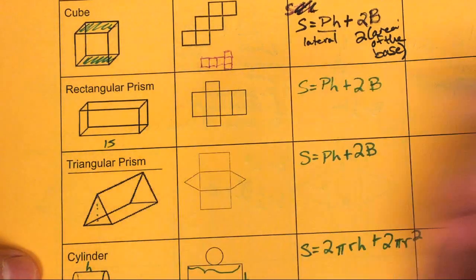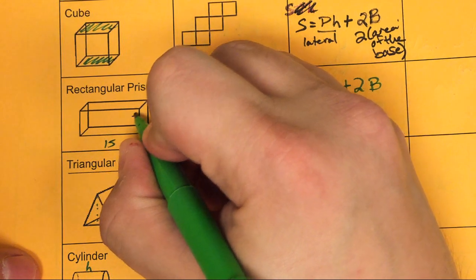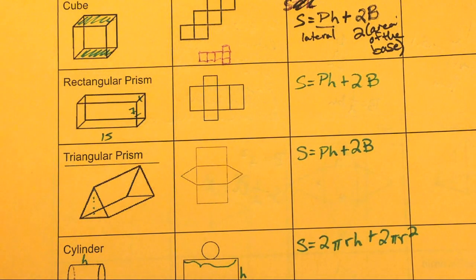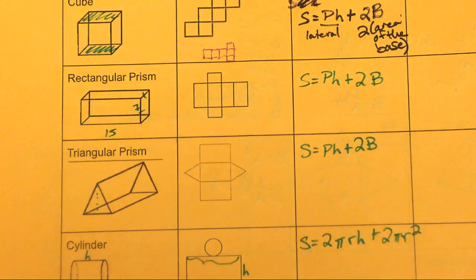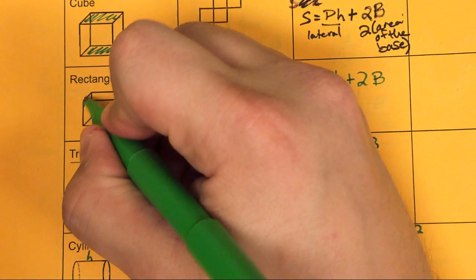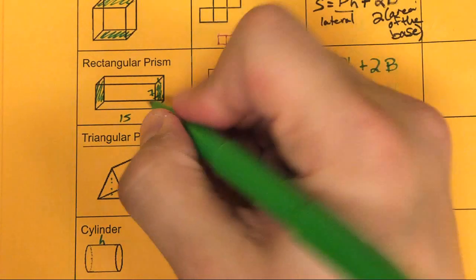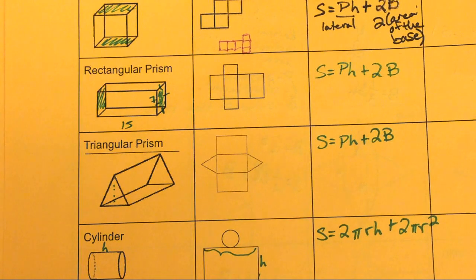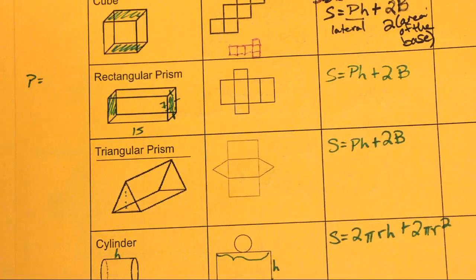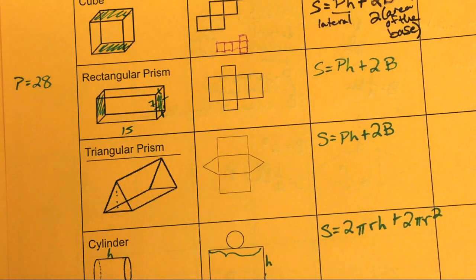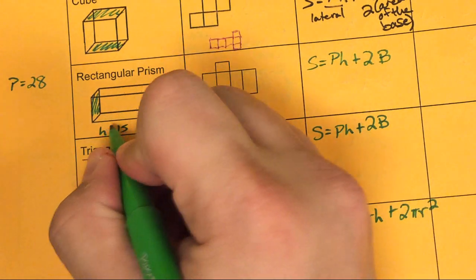So let's say this is 15 and these sides are both 7, just to make our lives easier. So what's the perimeter of the base? Now the base is going to be this part, right? The two squares, or rhombuses. So the perimeter, P, is going to equal 7 plus 7 plus 7 plus 7, which is 28. And then the height is going to be the 15.